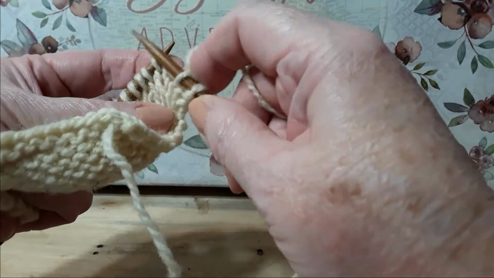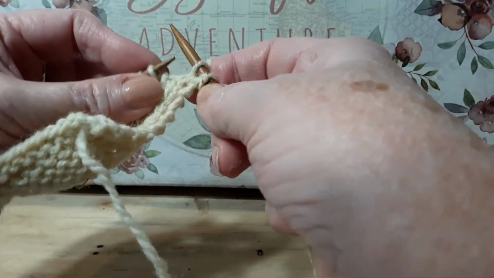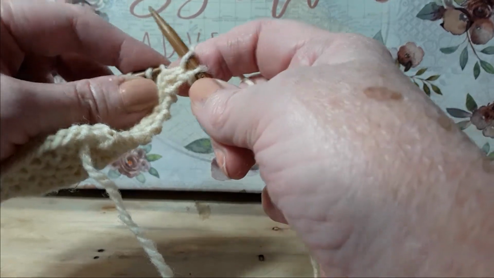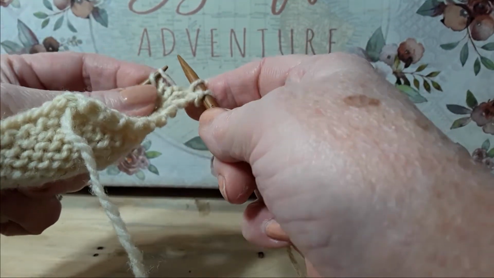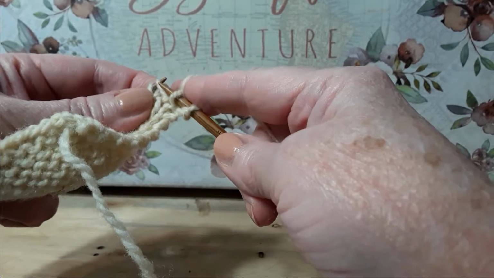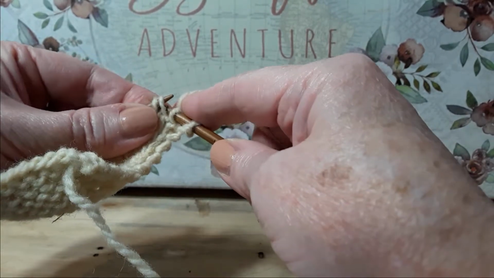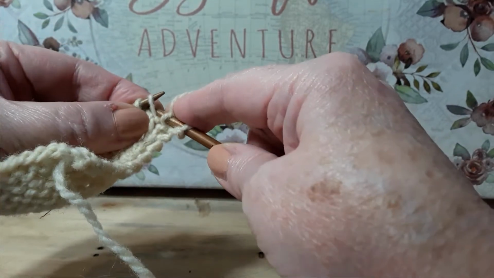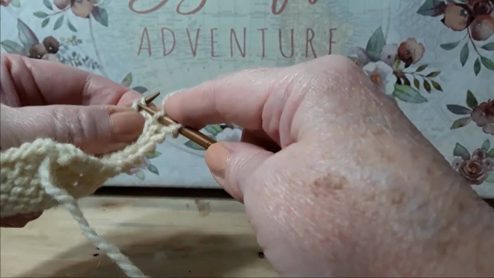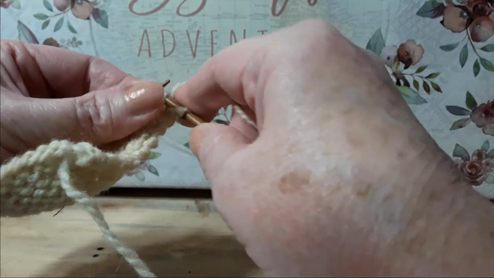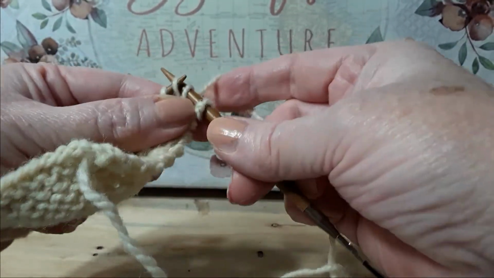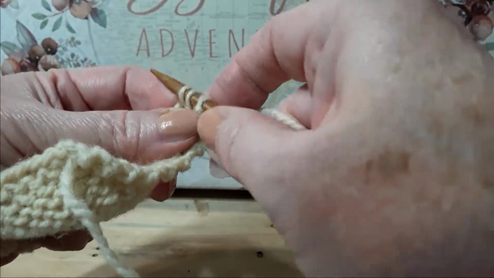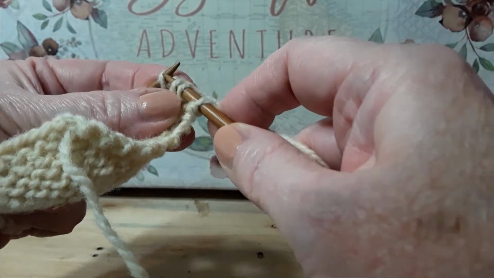So with your left needle you will take it like that from front to back, okay, and this one you will knit here. Put your needle in the back loop, okay, like that. So you will reverse the stitch like that, and we continue.